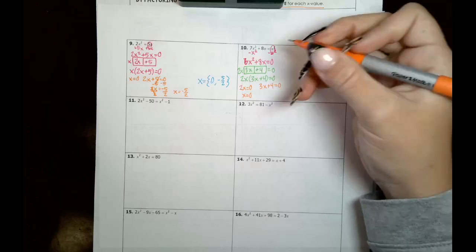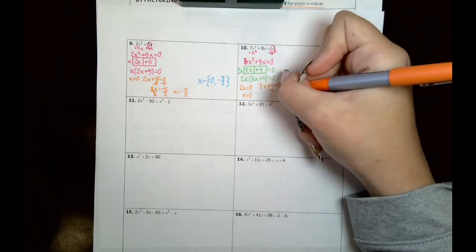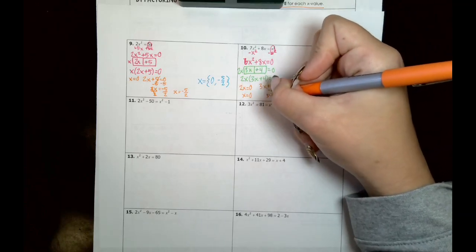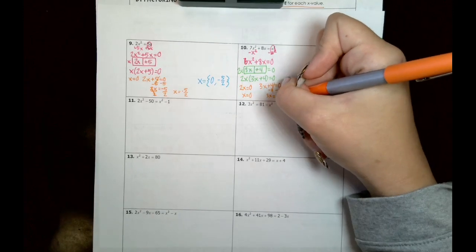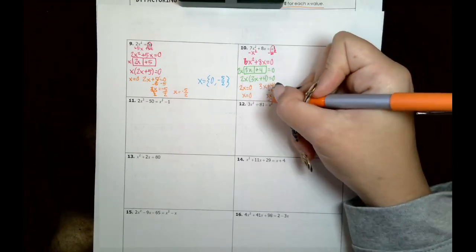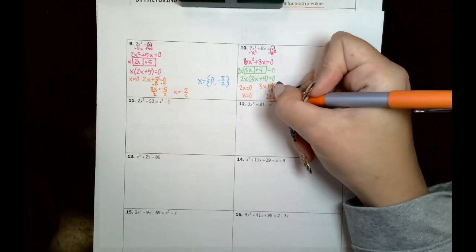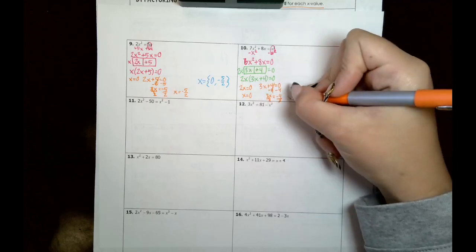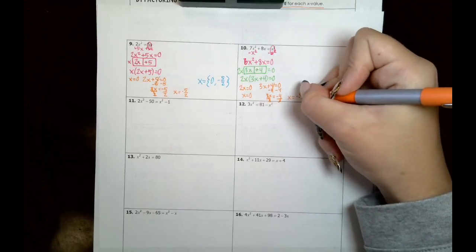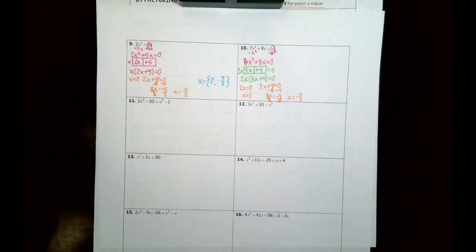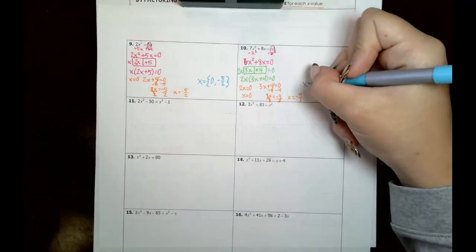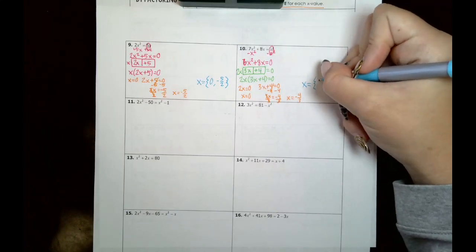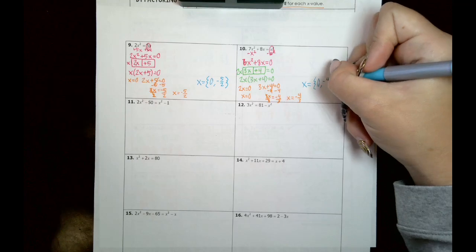So we need to subtract 4, and that cancels out. We're going to have 3x equals negative 4. So we need to divide both sides by 3. That cancels out, and x is going to equal negative 4/3. So our solution set is going to be x equals 0 and negative 4/3.